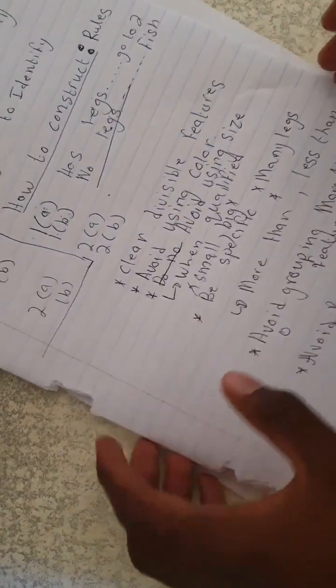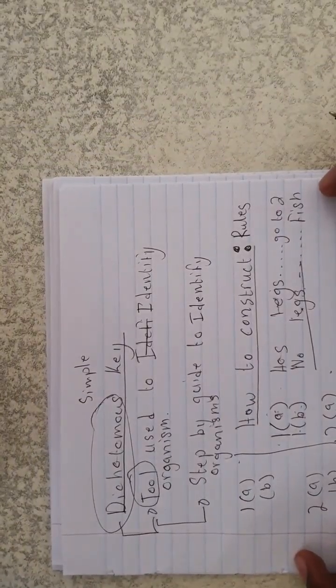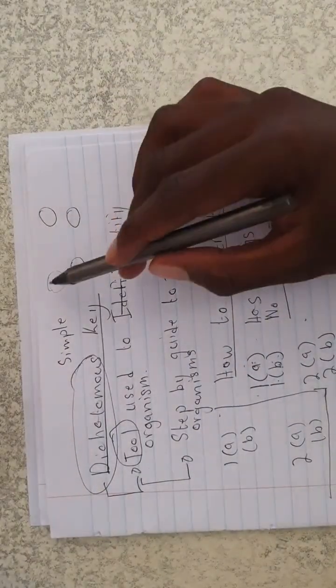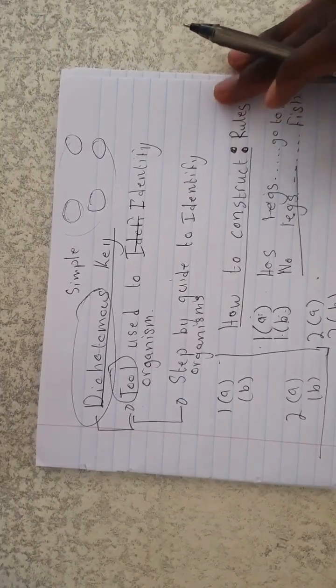All right, now another rule is that if you are given four pictures in your examination, the number of questions should be one less than the number of organisms given to you. What do I mean by that? If you have 4 organisms given to you to construct your dichotomous key, you should have only 3 questions to identify all those 4. The number of questions in your dichotomous key should be 1 less than the number of organisms given to you.